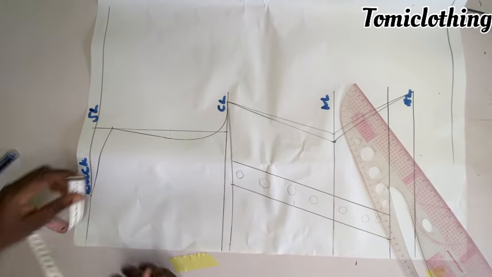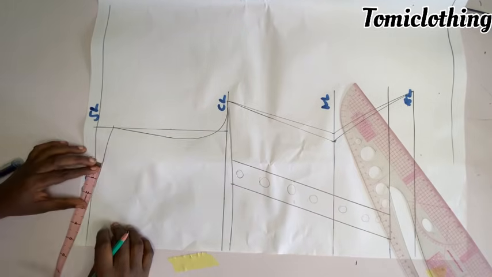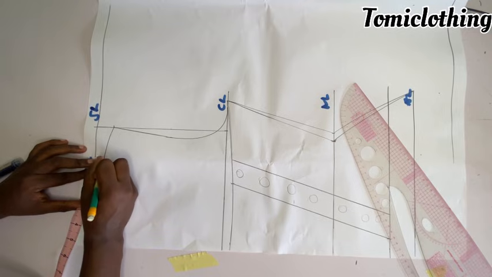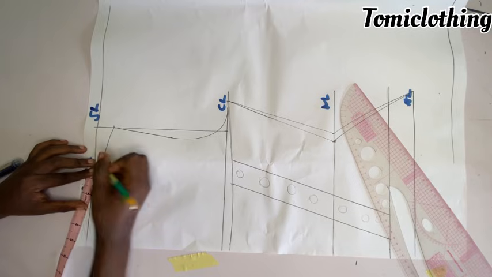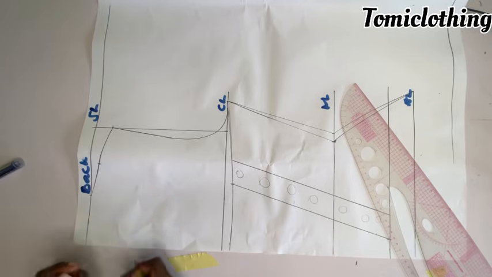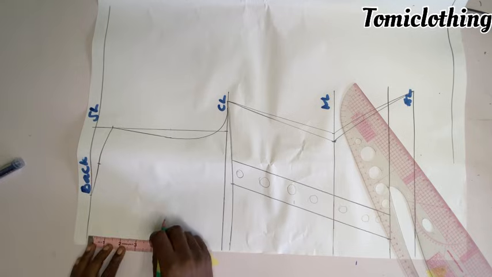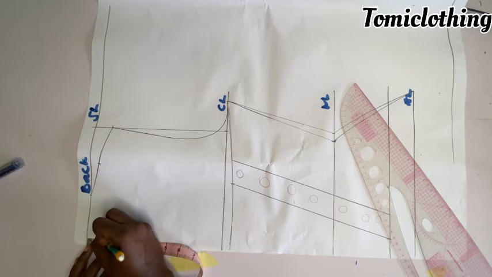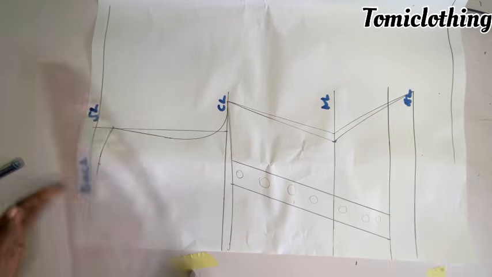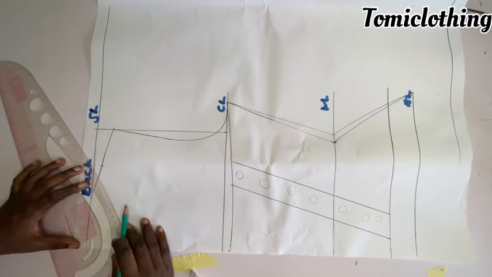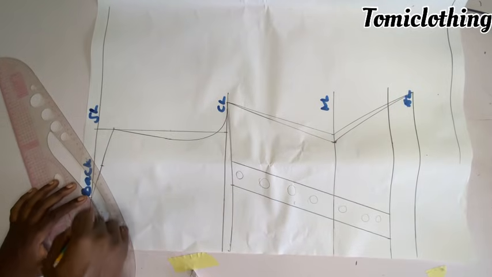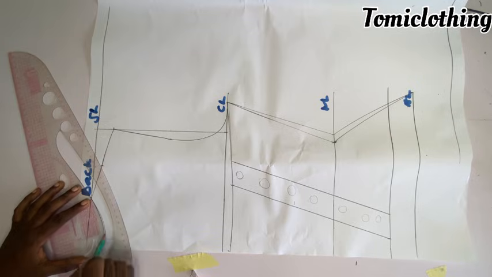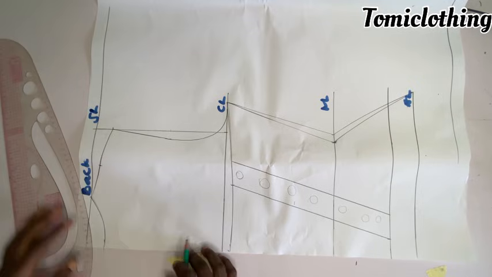Now we're going to move to the neckline of the back. So remember I used 2 inches, so you can use 1.5 inches depending on how wide you want it to be. So then I'm just going to go down by 1 inch. I'm not sure what the back looks like, but let's just try something. So I'm just going to go ahead and connect this like this. I'm going to connect the neckline at the back like this.